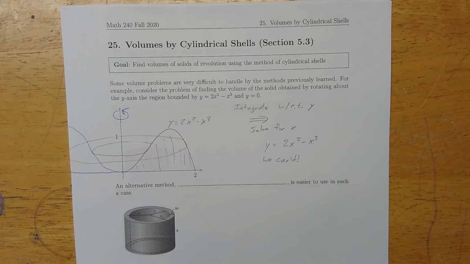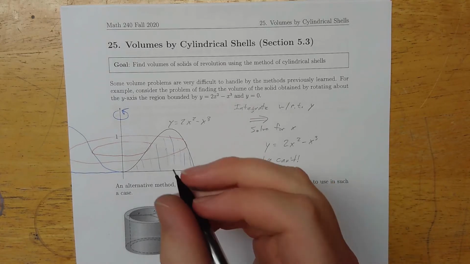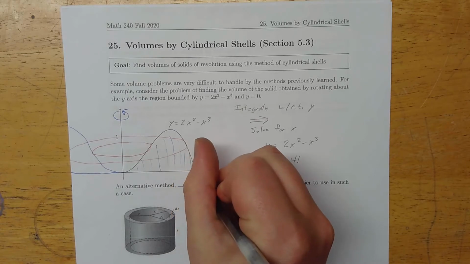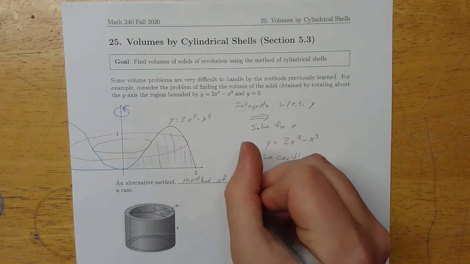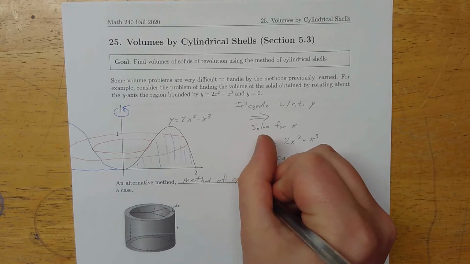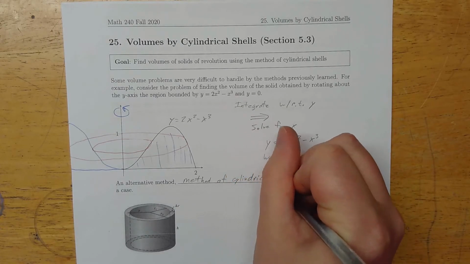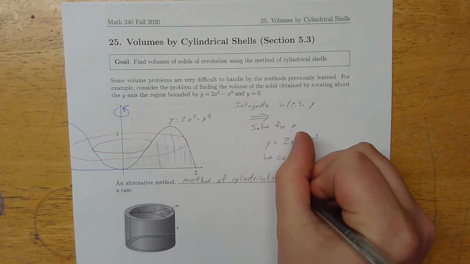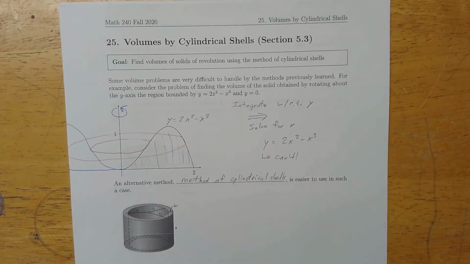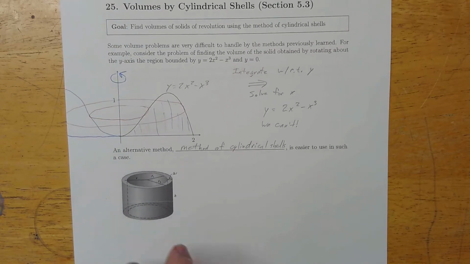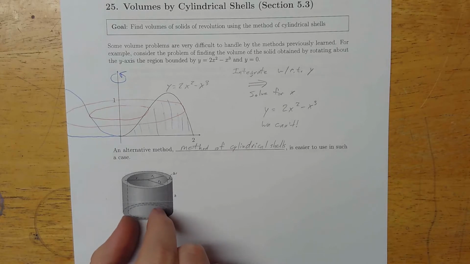So, an alternative way to look at volume problems sometimes is known as the method of cylindrical shells. And for this example, it'll be easier to use. So how do we think about cylindrical shells? Well, say we've got something that looks like a cylinder, but we got the middle part of the cylinder taken out.